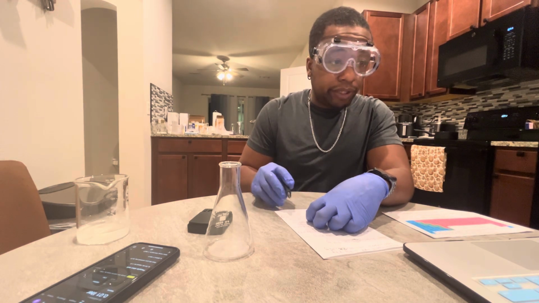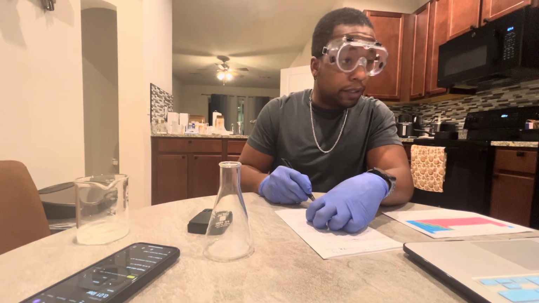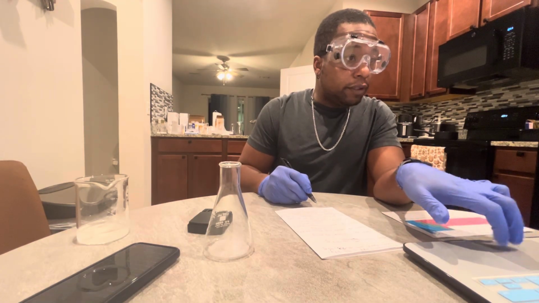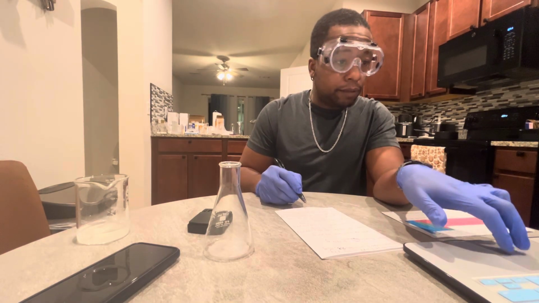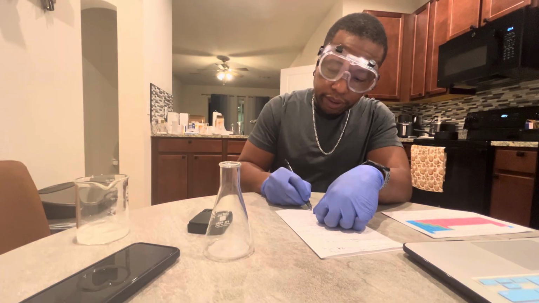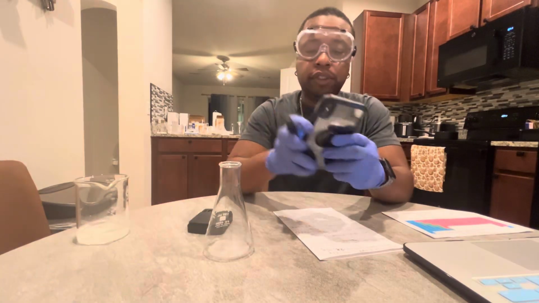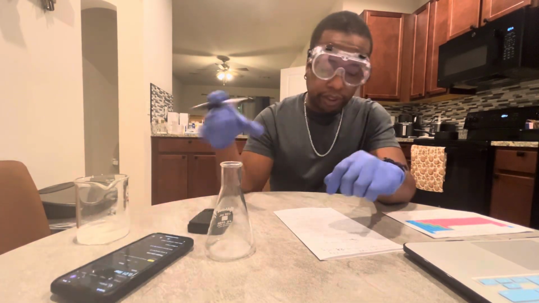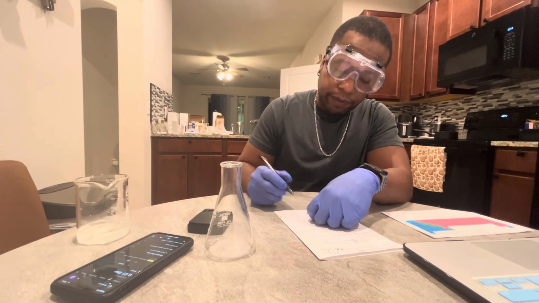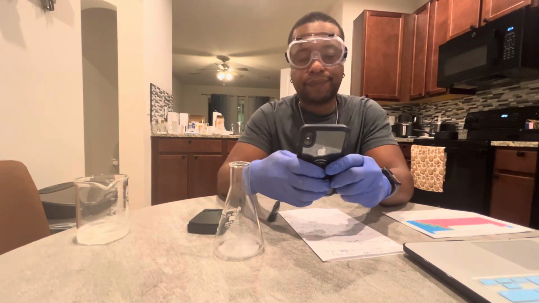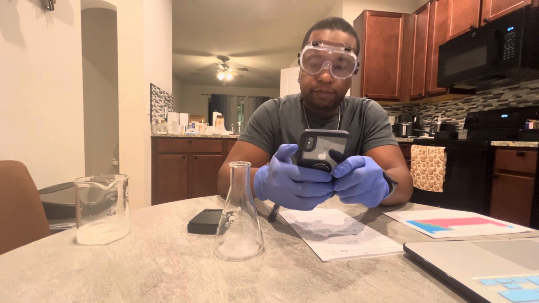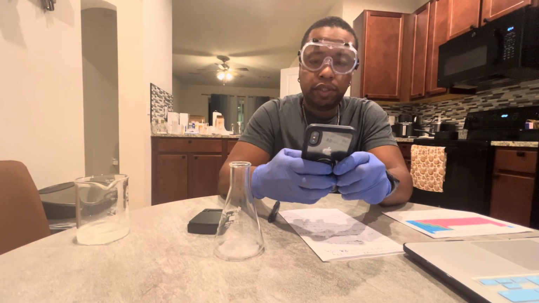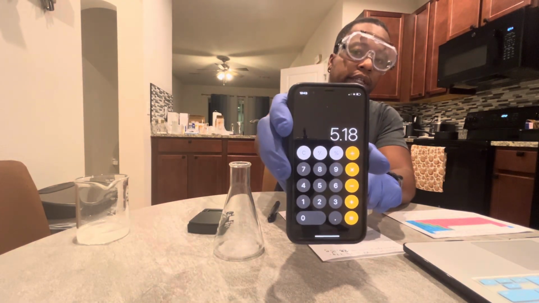So the molarity of the salt solution is the moles of solute, which is 0.0518, divided by 0.01 liter. 0.0518 divided by 0.01 is 5.18.